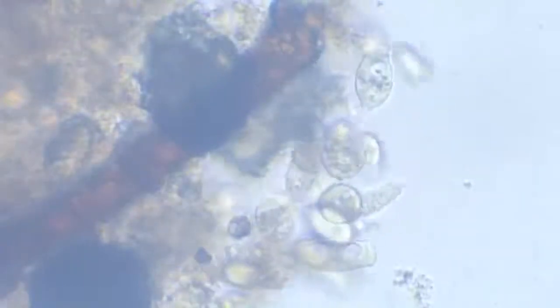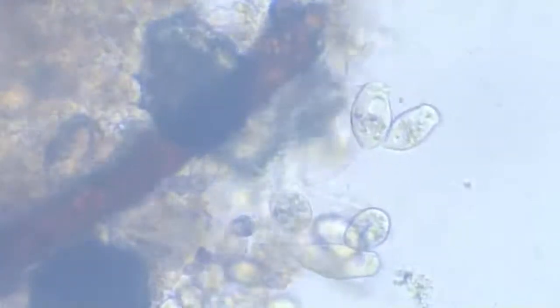Let's bring some more light into it. Oh, such swift motion. Any second, this vacuole will evict. There, one just evicted. Now I'm waiting for this one.